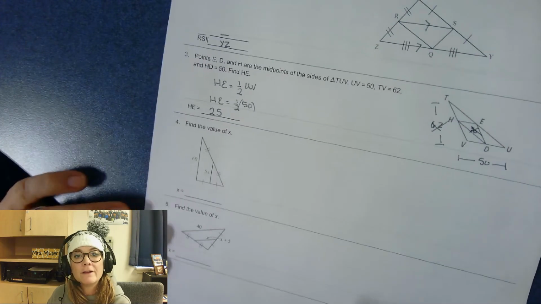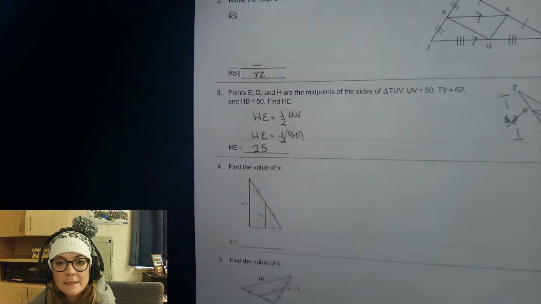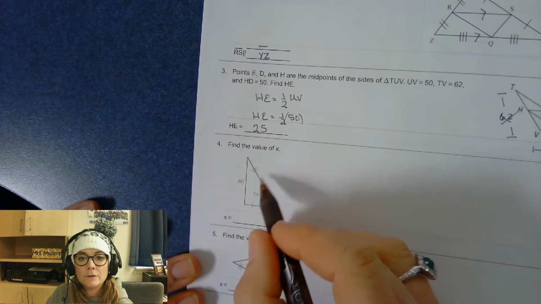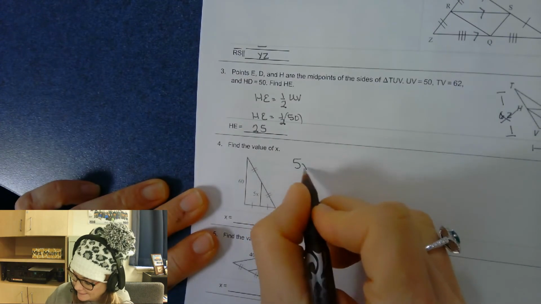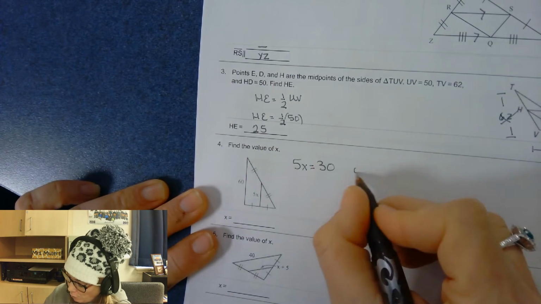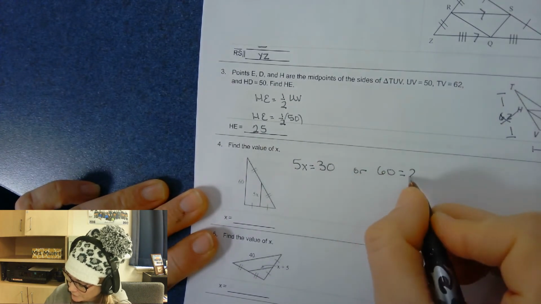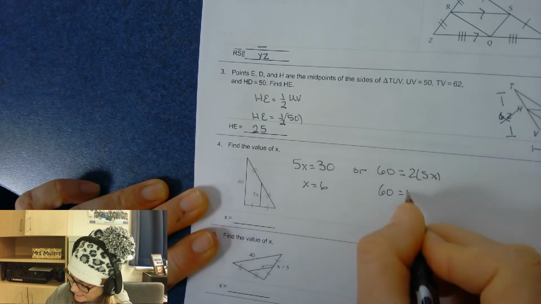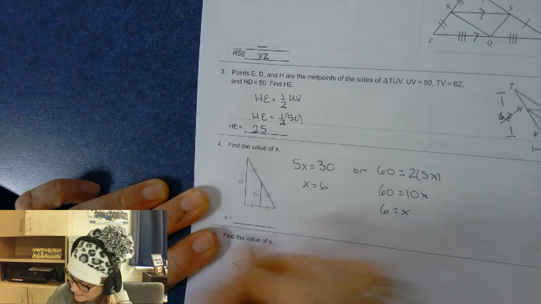All right, find the value of x here. Let's see if we can see that a little closer. Again, a mid-segment situation. So you could easily say that 5x is equal to 30, half of that 60. Or you could say that 60 is equal to double the 5x. Either way, you're going to get x is equal to 6.